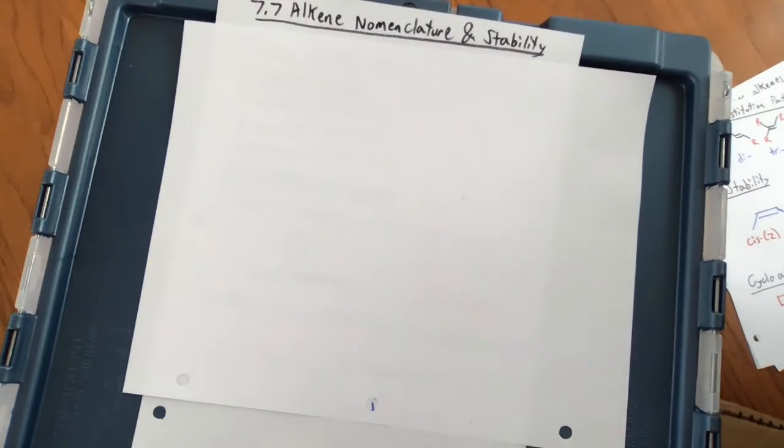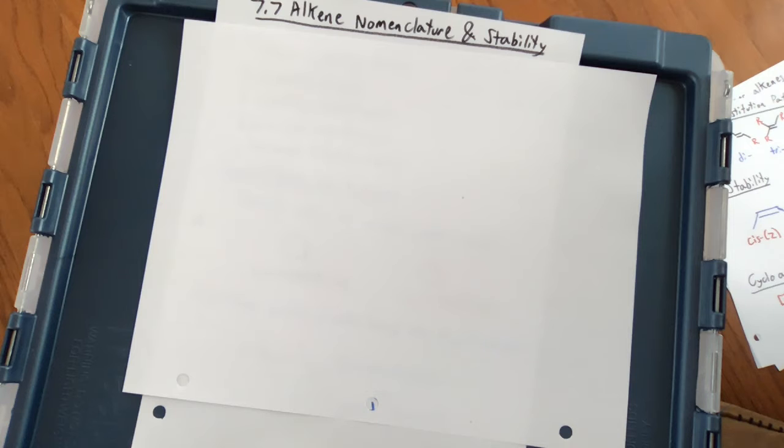Today's section 7.7 is going to be covering alkene nomenclature and stability. And the reason why we're learning how to name alkenes and learn about some of their stability properties is because we learned how to make them in the last section, 7.6, which regarded the elimination reactions, E1 and E2. We need to know how to name these alkenes because we're going to start making them in reactions. And we also need to know how their stability, their intrinsic properties, might compare to one another for future reaction education.